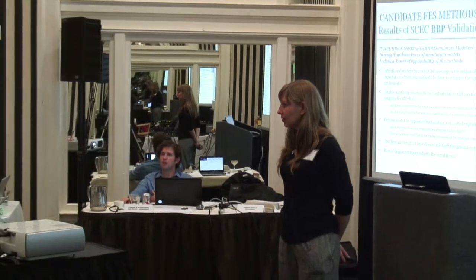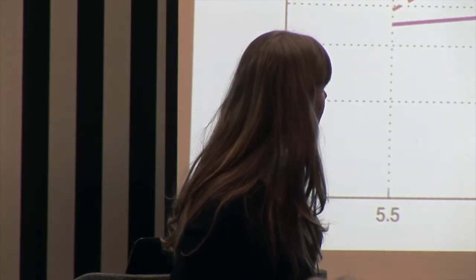So what we were trying to do here was figure out how the hanging wall scaling reduced with magnitude. This is really our fundamental problem. We have hanging wall data or some empirical data above 6.5, and how do we bring it down to magnitude 5?